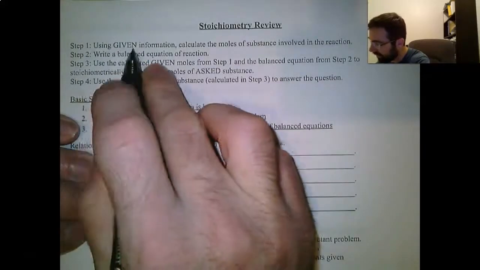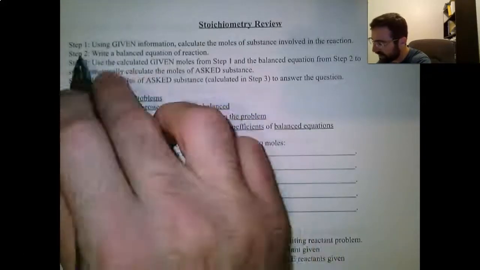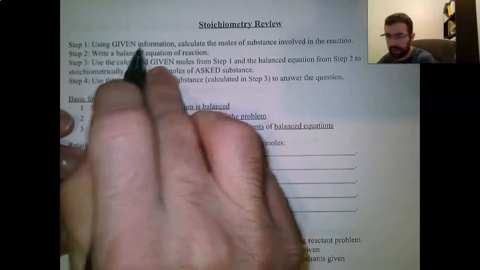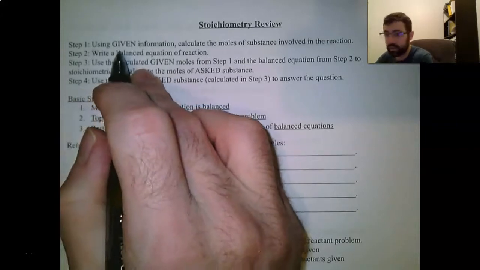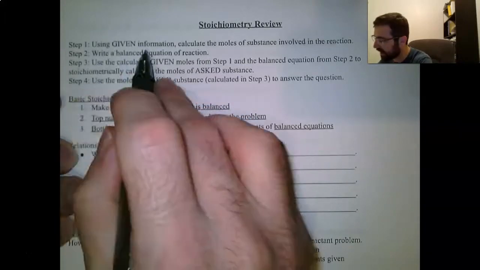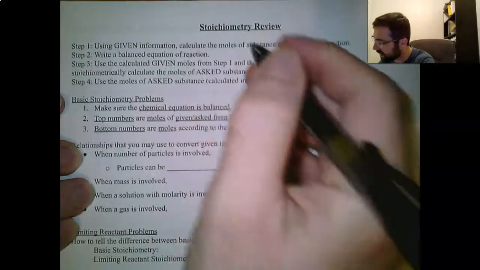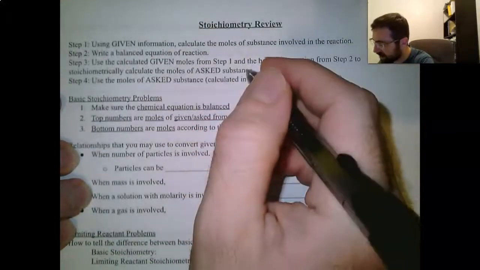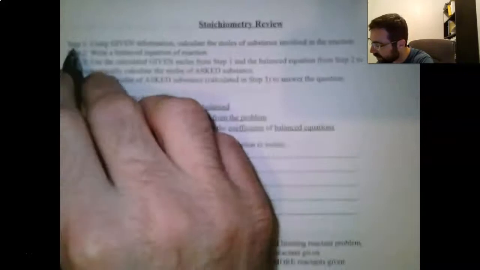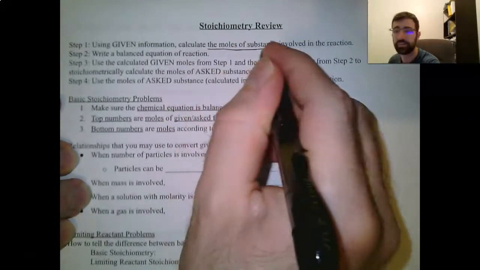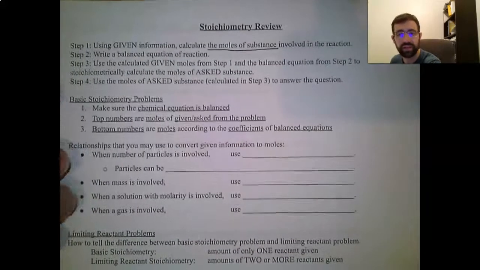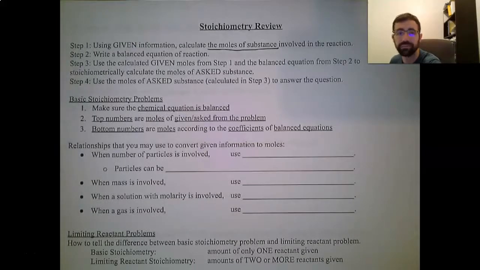Step one, we're going to use the given information. That's going to be a number of some sort, and some units are given. Using the given information, we're going to calculate the moles of the substance involved in the reaction. So the goal of step one is to get to moles of the substance. Sometimes it's given to you in moles, and if that's the case, you're already done with step one.